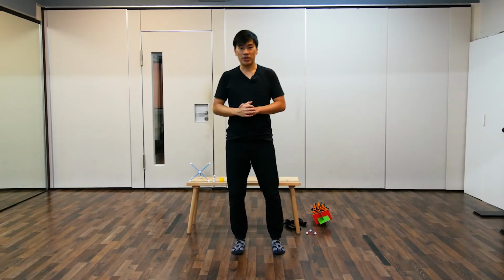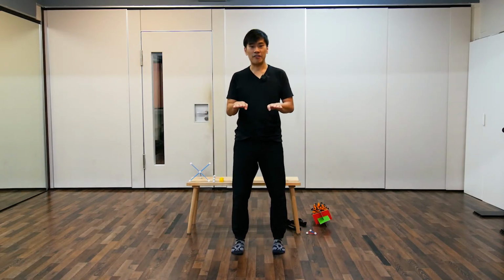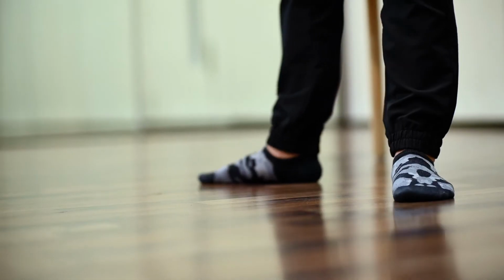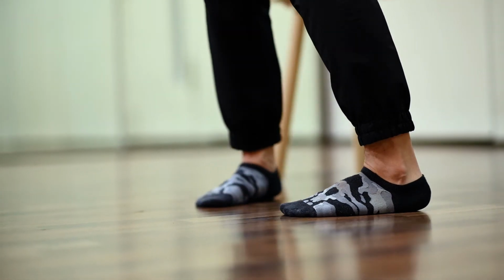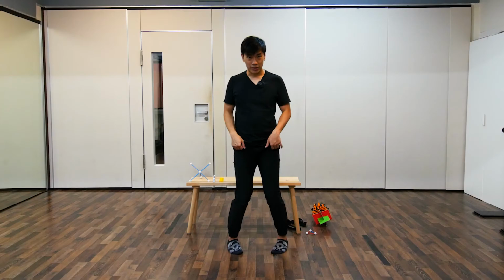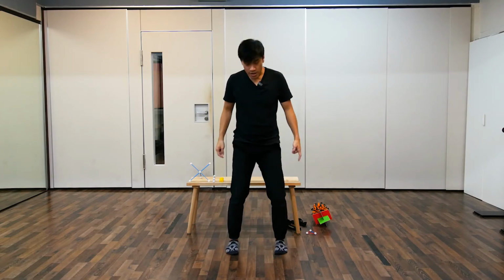There are a few ways to do this. We can do it with parallel feet, or we can do it turned out, in external rotation. External rotation, parallel, okay? We don't do internal rotation. We don't want to do that. We'll just keep parallel here.